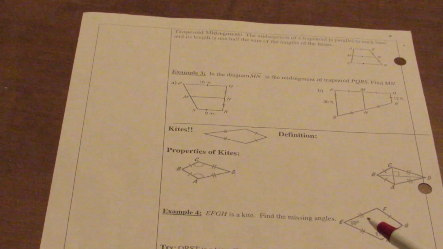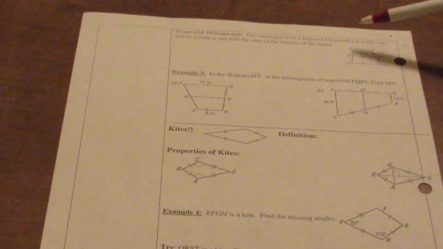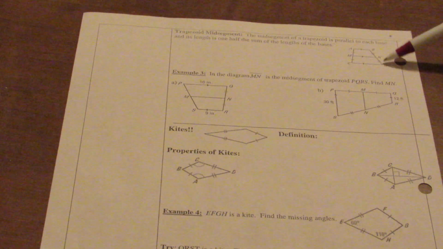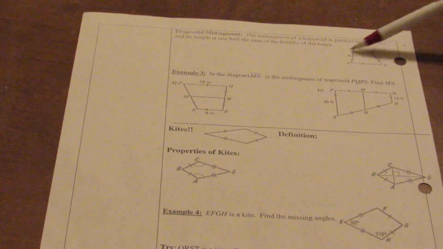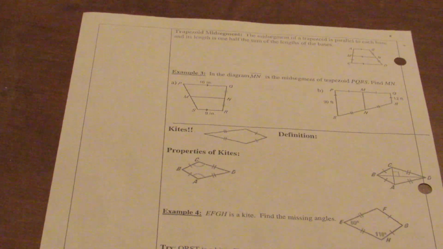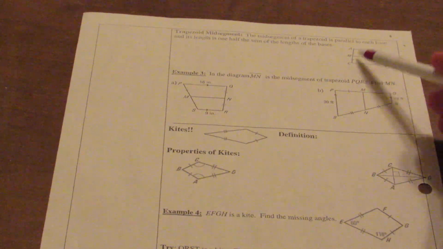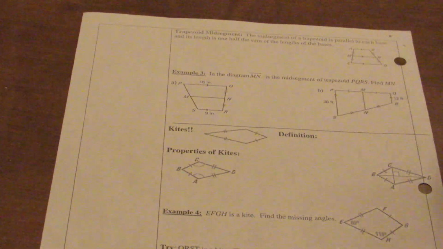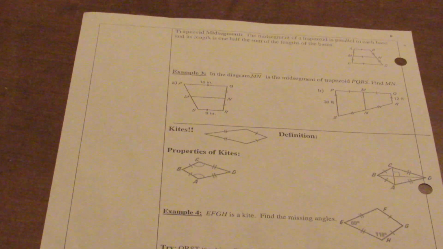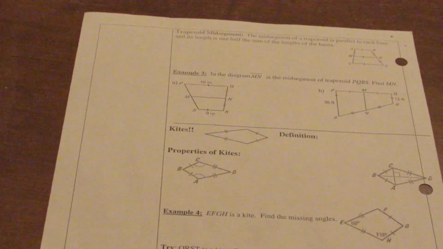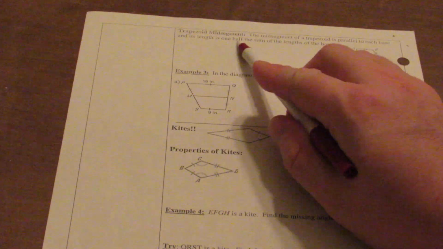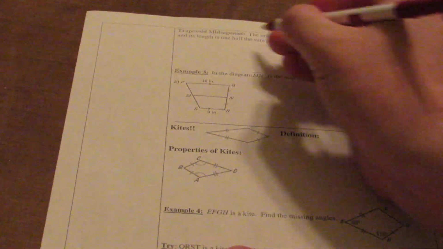This is our theorem. So this is connecting midpoints, so these parts are equal, these parts are equal, not necessarily going that way unless it's an isosceles trapezoid. So it's parallel to the other two sides, so I can do similar things. I can do corresponding angles, we can do consecutive interior angles. It also tells me it's half the sum of the lengths of the bases.